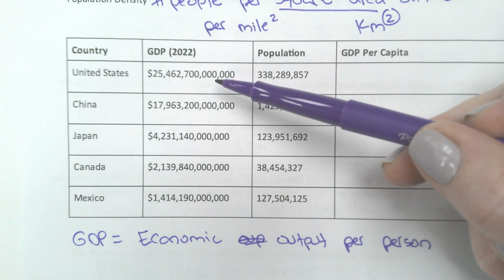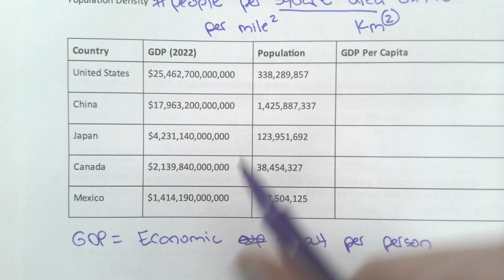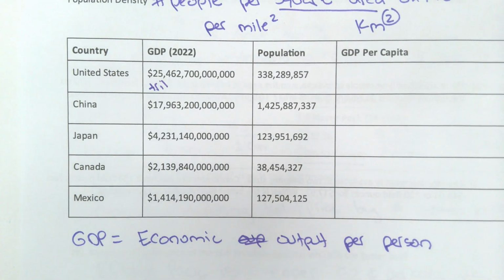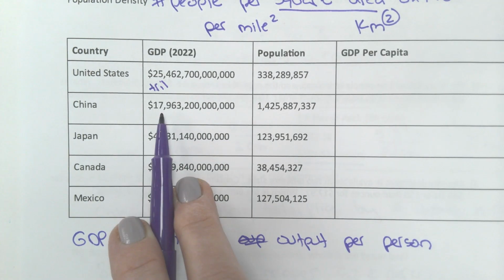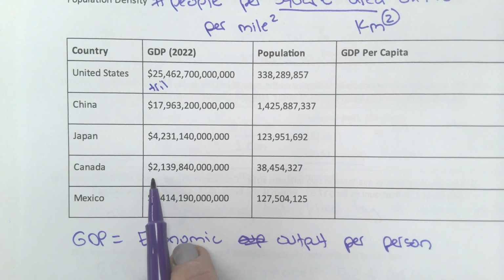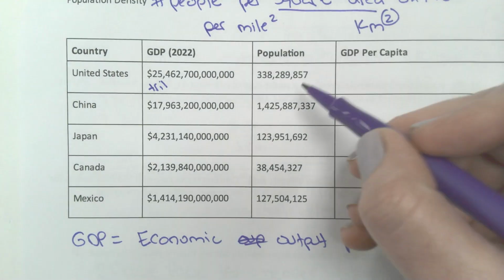So the GDP of the United States, hold on, hundreds, thousands, millions, billions, trillions. So that is 25 trillion. The GDP of China would be 17 trillion. Japan is 4 trillion. Canada is 2 trillion. And Mexico is 1 trillion.